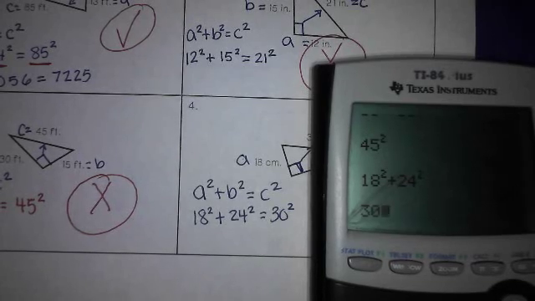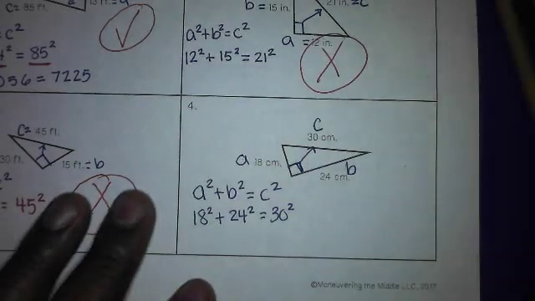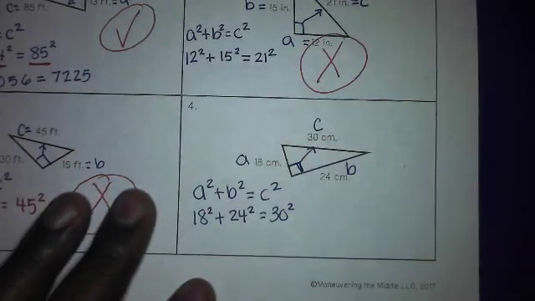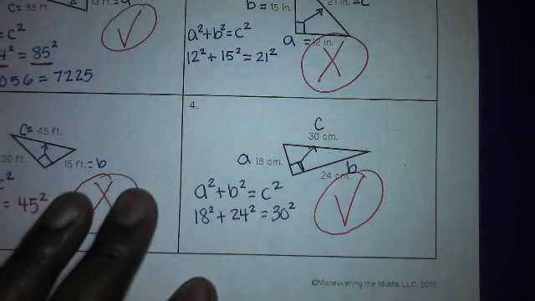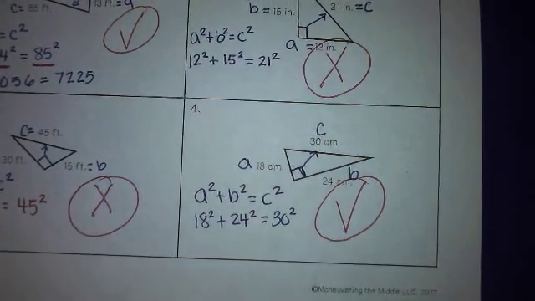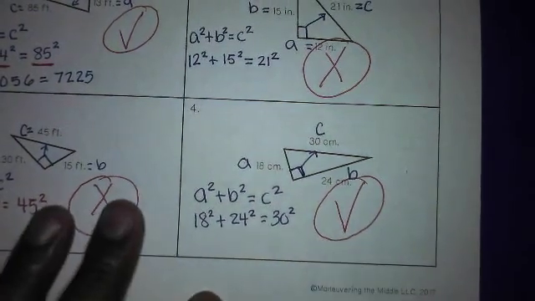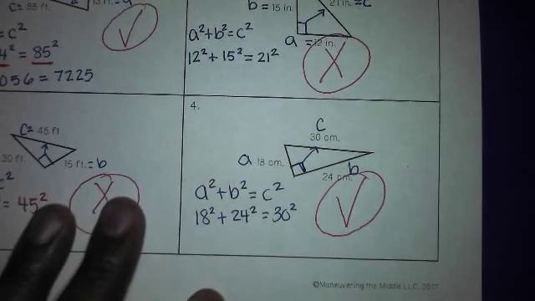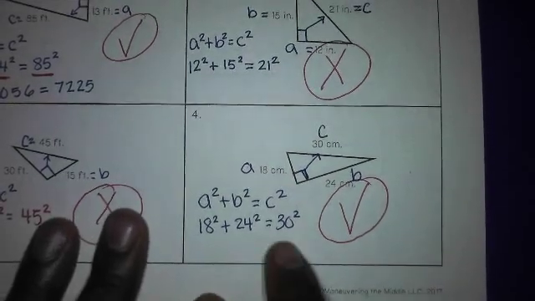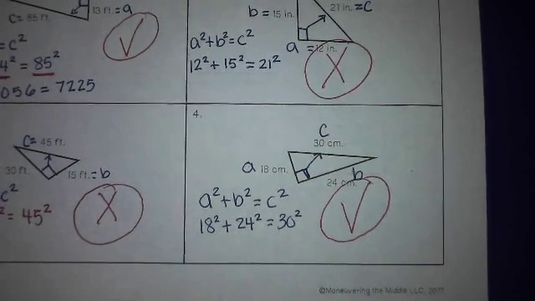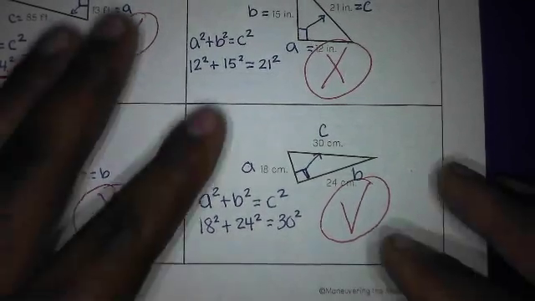And it looks like 30 squared is going to be 900. So yes, this one is a definite, it is a true converse. The converse is true. Go ahead and flip this over. If you need to pause right now so that everybody can copy that, please do.